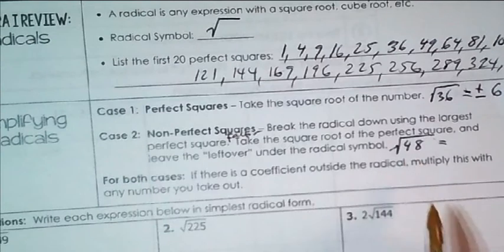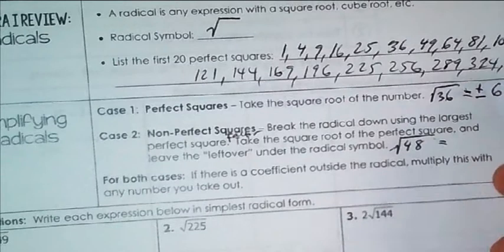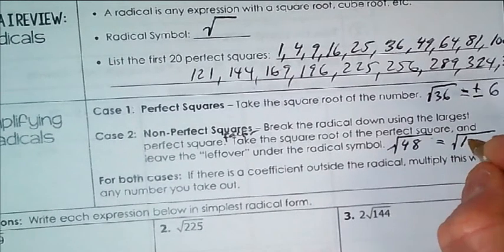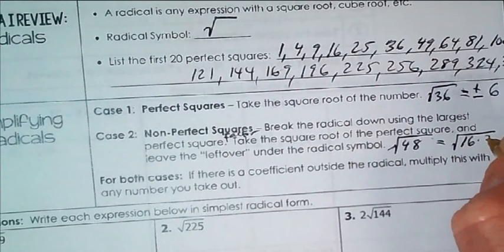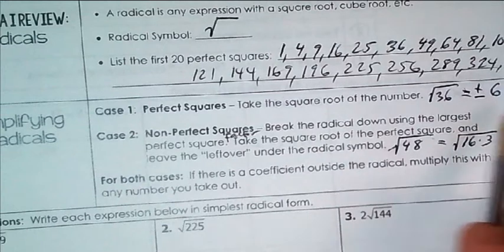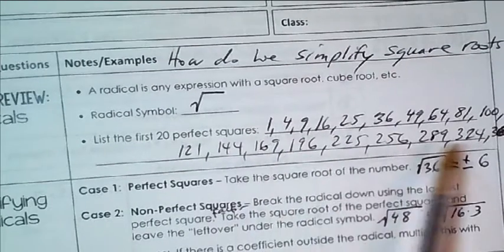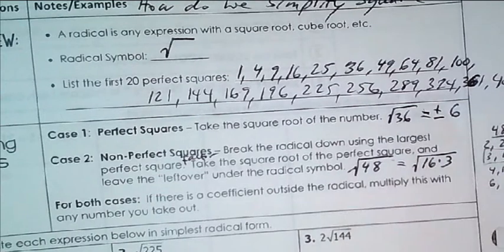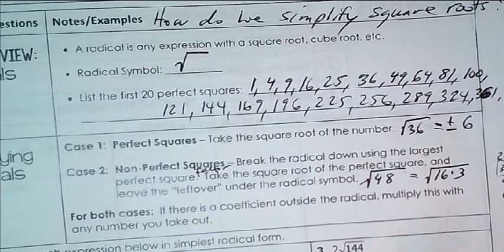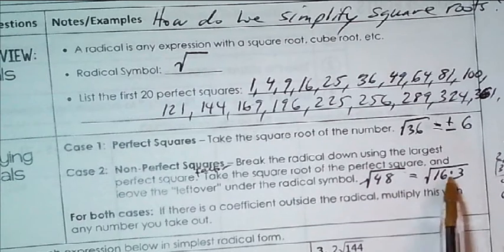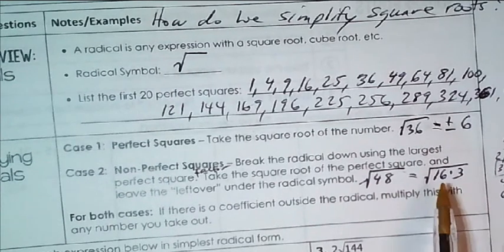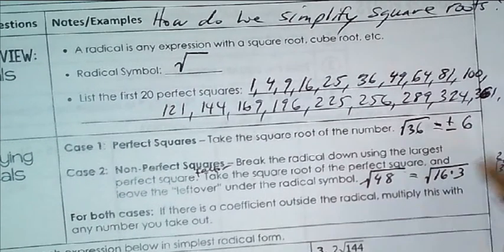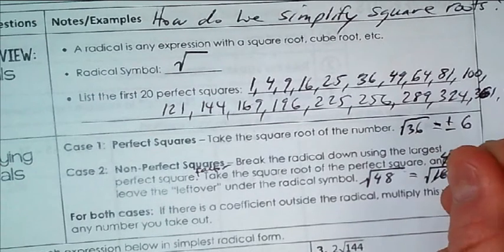So that's the pair that we're going to use, 3 and 16. I'm going to break the 48 down into 16 and 3. Notice that 24 is not in our list. 16 is the largest perfect square factor of 48, so I break the 48 down into 16 times 3. Then I take the square root of 16, which is 4.